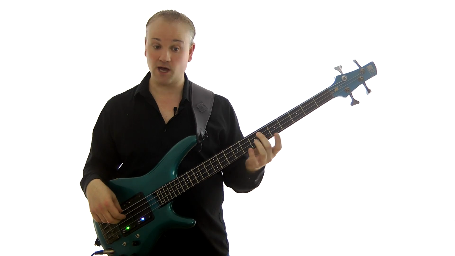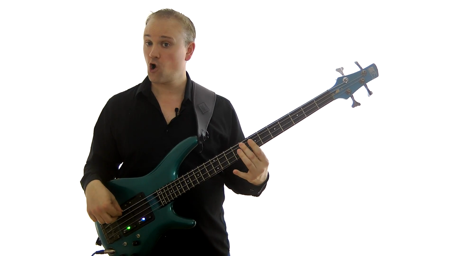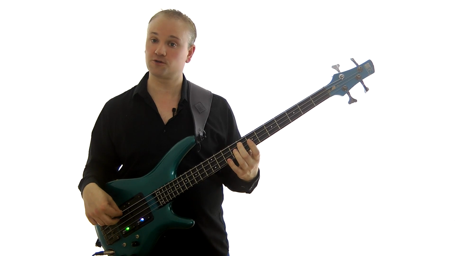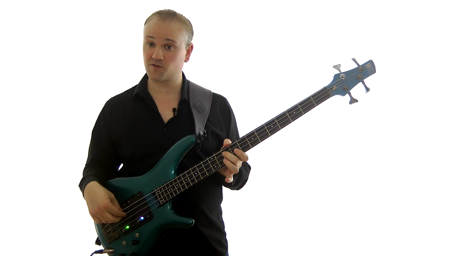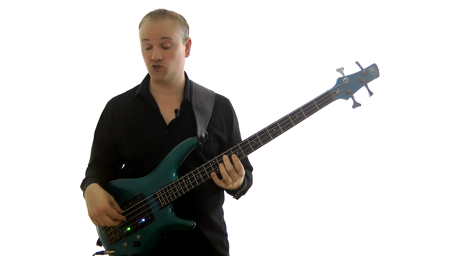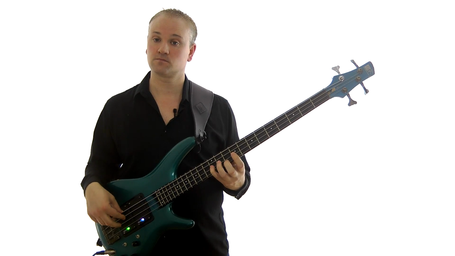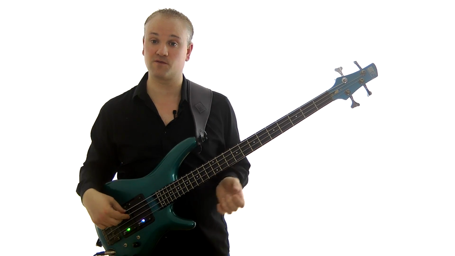Then for the fourth degree we have a major triad or the dominant 7 chord. For the fifth chord we have G major or G7, the G dominant 7. So there's 2 dominant 7 chords in this. We have one on the 4th degree and the 5th degree.